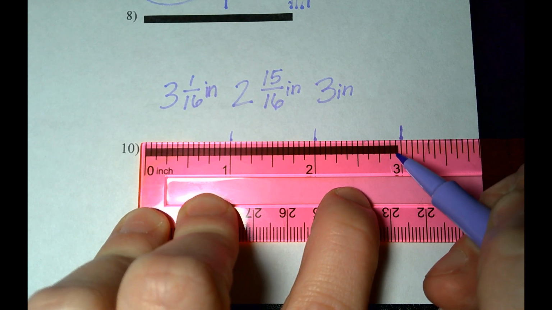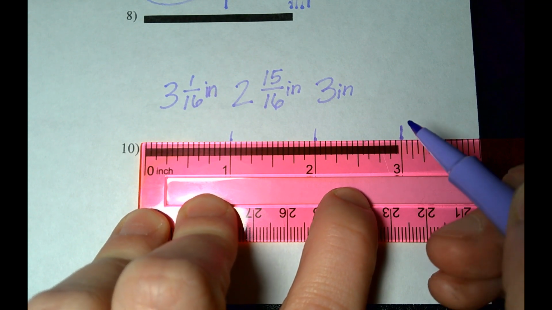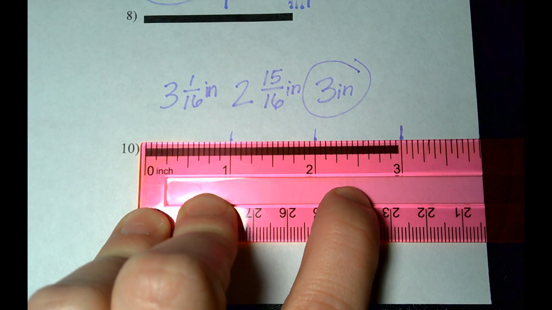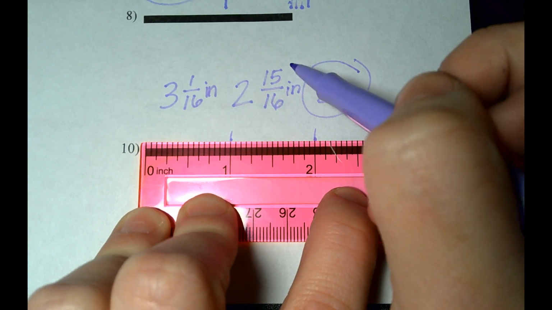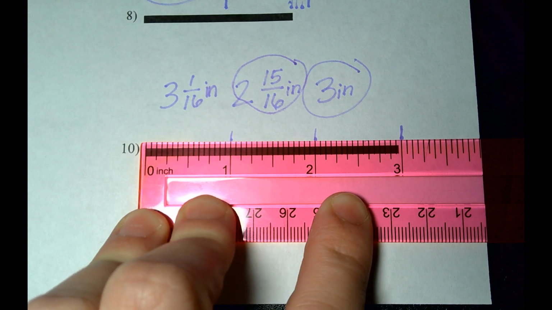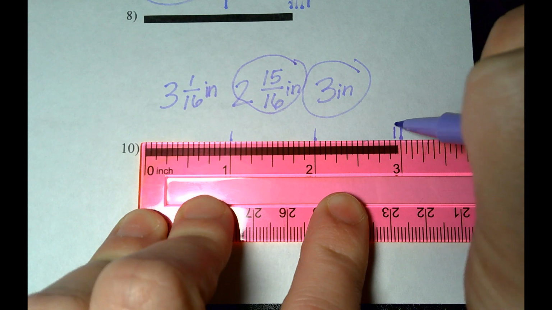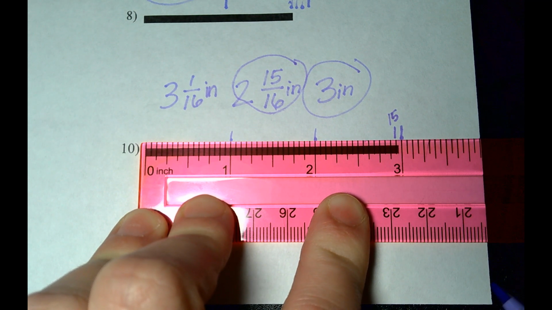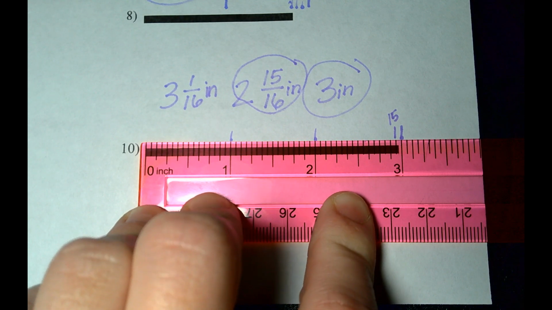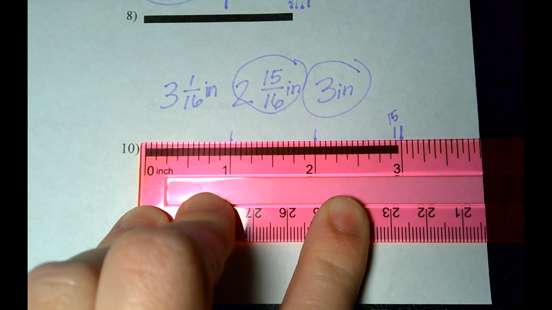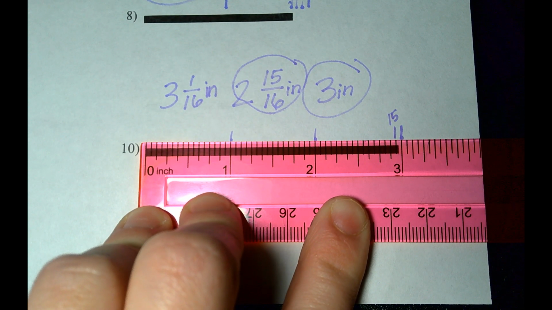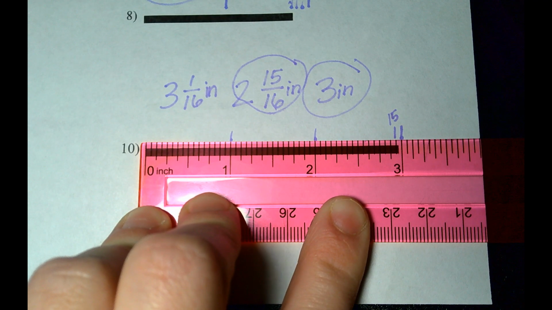15/16. So it kind of depends on if you decide to round up or round down. If I round up, 3 inches is correct. If I round down, 2 and 15/16 is correct, because this is our 15 mark. Okay? So I would accept either one just because of the error of this not being perfectly accurate, and also because I did not specify whether to round up or down. With directions not being perfectly clear, I'm not going to be super strict on it.